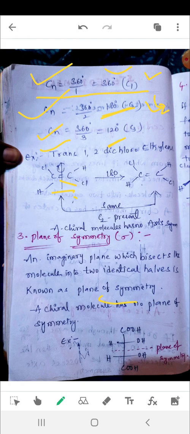Next one, you have to remember the plane of symmetry, denoted by sigma. An imaginary plane which bisects the molecule into two identical halves is known as a plane of symmetry. A chiral molecule has no plane of symmetry.